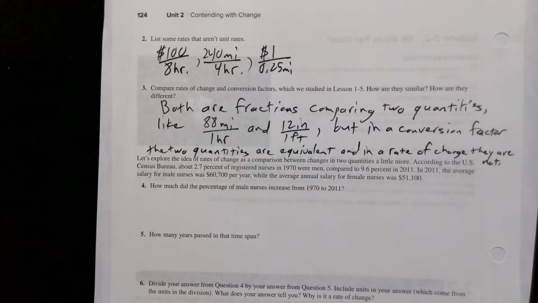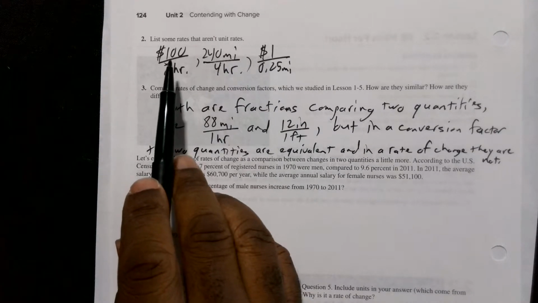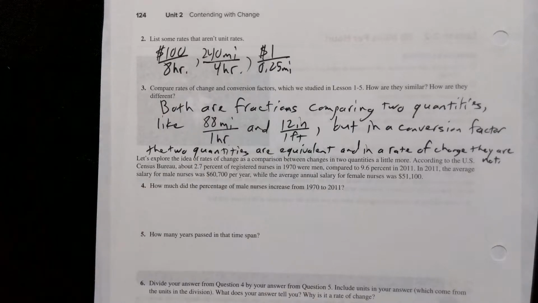Because remember, when we did conversion factors back in 1.5, the main thing that we stressed was that they actually equal 1 because they were equivalents of each other. But when we're dealing with the unit rates, they are not equivalents of each other. Just like up here with number 2, $100 and 8 hours are not the same thing. They do not divide out to actually 1. So that is the difference.